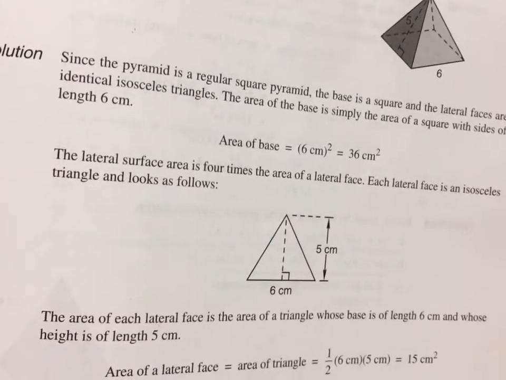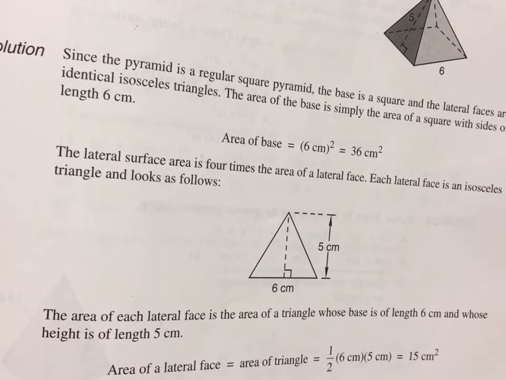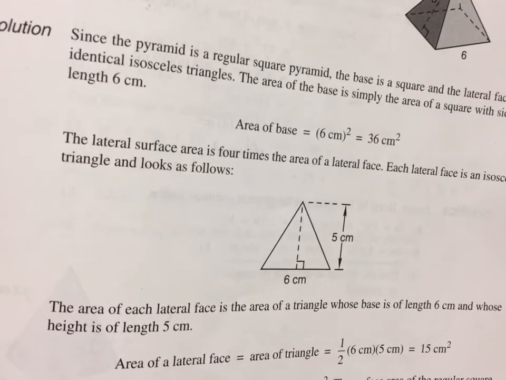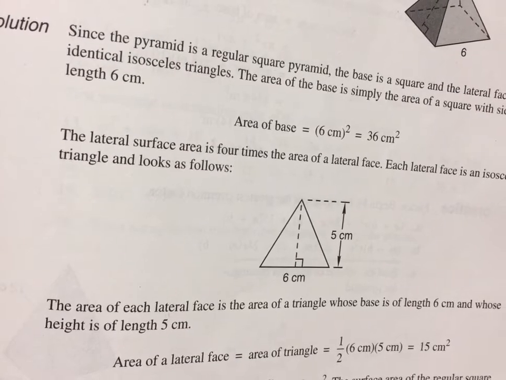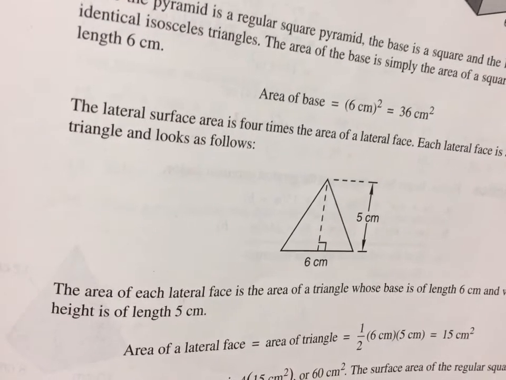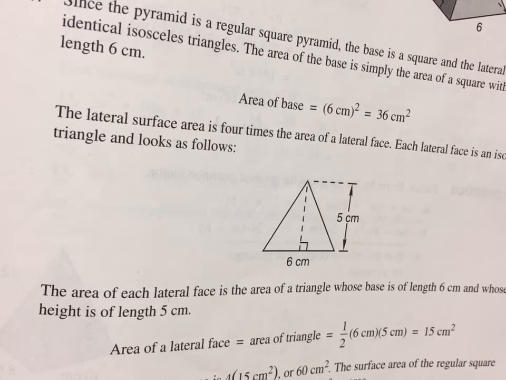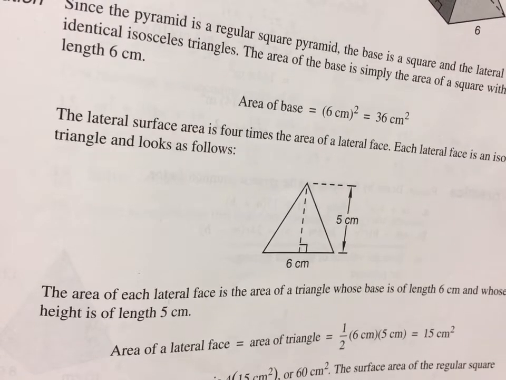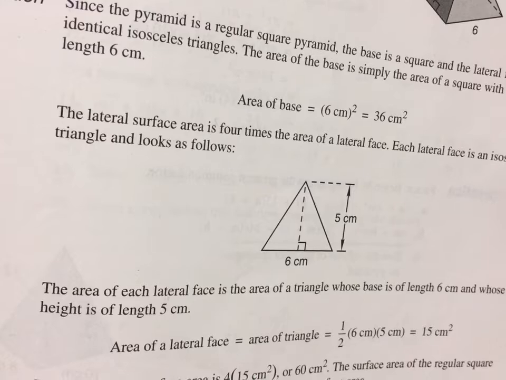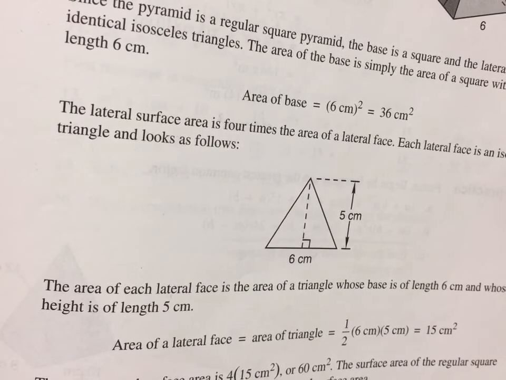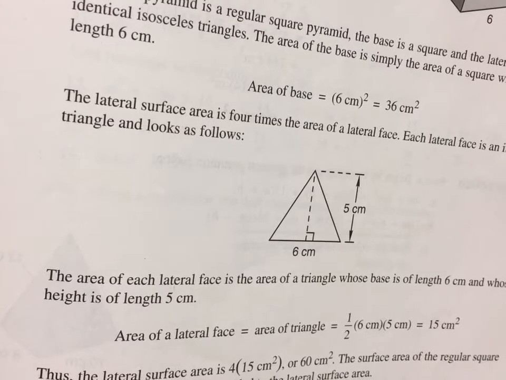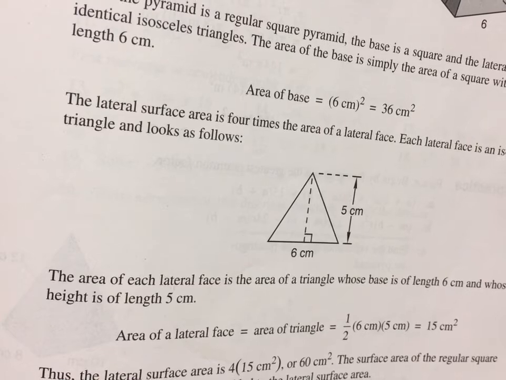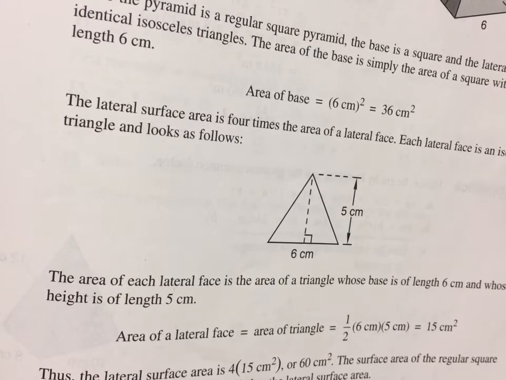So here they've drawn a picture of one lateral face. So they just basically pulled off one of those triangles on the side and they blew it up for you. And remember, the area of a triangle is down here, 1/2 base times height is the area of a triangle. And so the base is 6 centimeters. The height is 5 centimeters. So they have 1/2 6 centimeters times 5 centimeters. And that's going to be 15 centimeters squared. But then we're going to have to take that times 4.